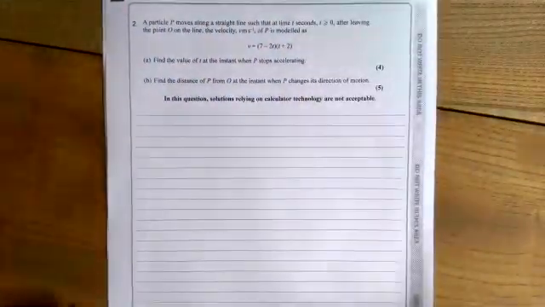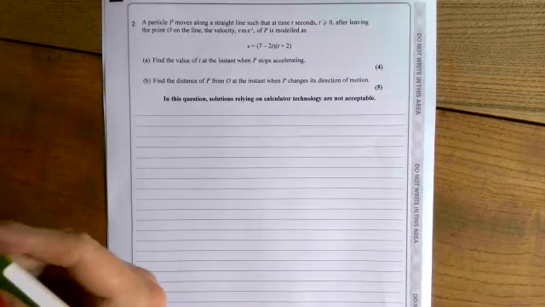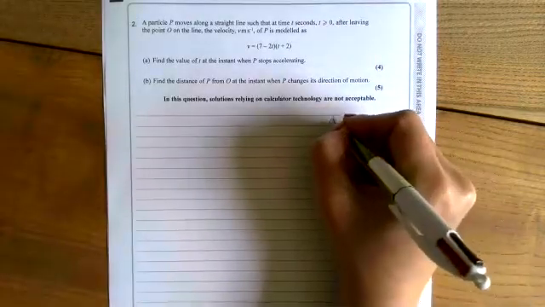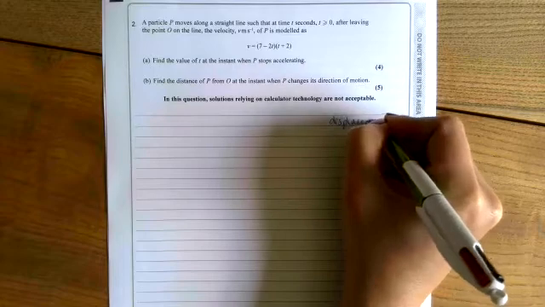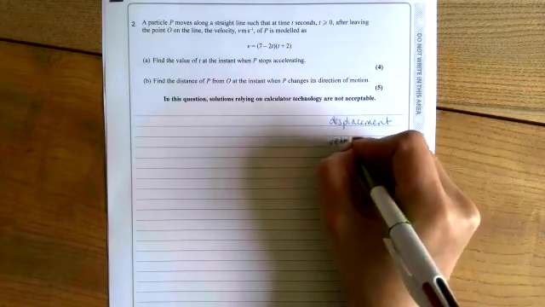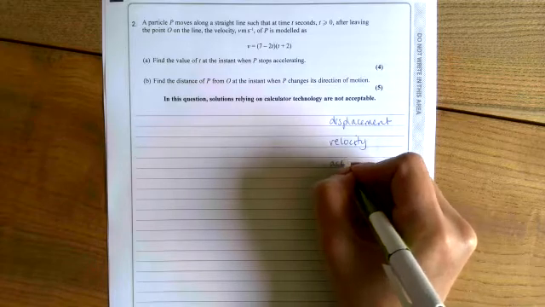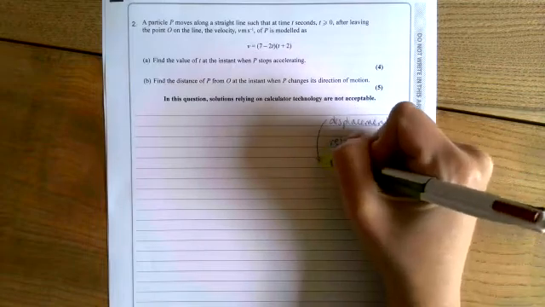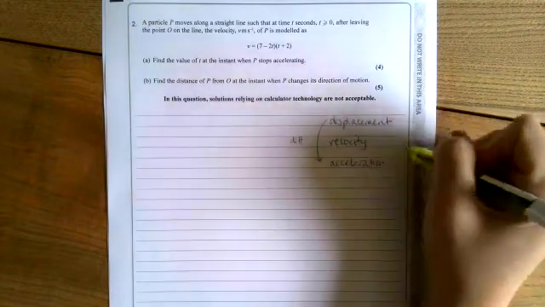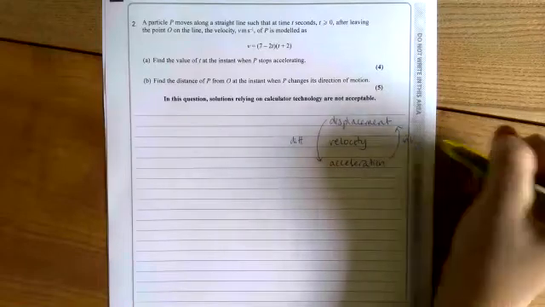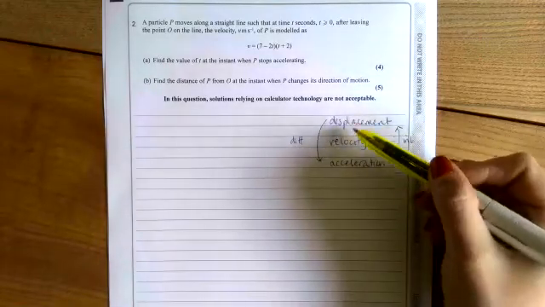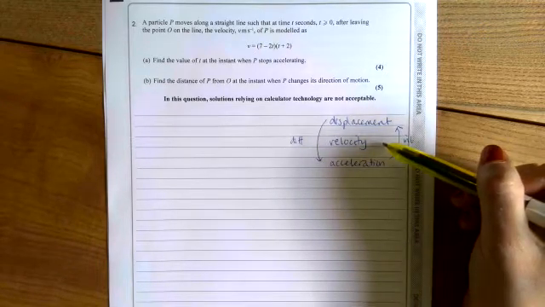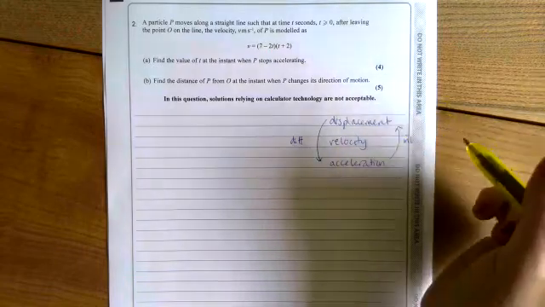The second and last question on the mechanics paper is a variable acceleration question. So this all hinges on remembering the link between displacement, velocity, and acceleration, and the fact that you differentiate to go that way and you integrate to go that way. So to get from displacement to velocity, you differentiate, velocity to acceleration, you differentiate, acceleration to velocity, integrate, and integrate again to get to displacement.